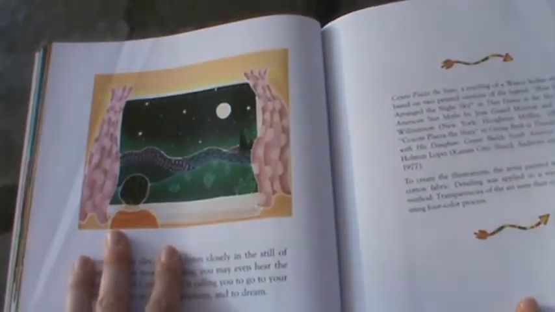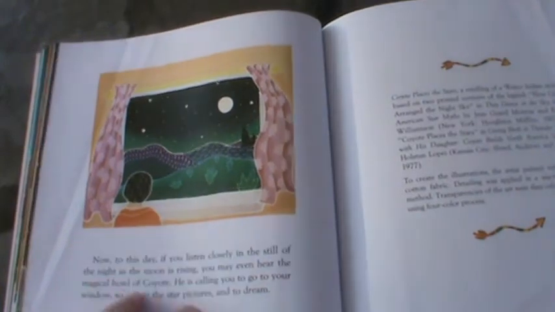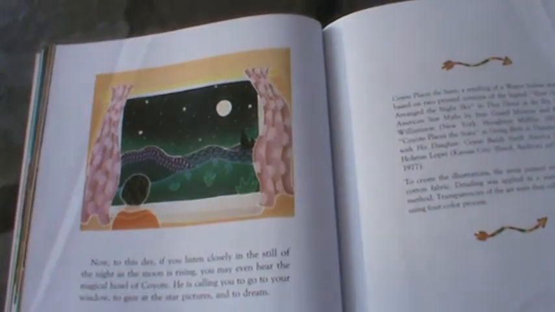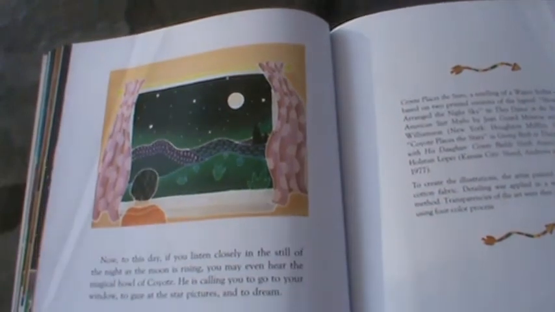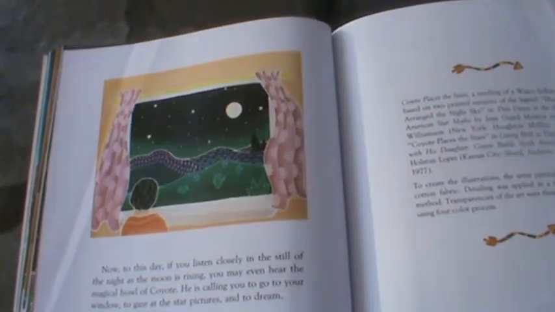So the last page of this text says you could gaze at the star pictures to this day. Why are you able to see star pictures or patterns in the night sky?